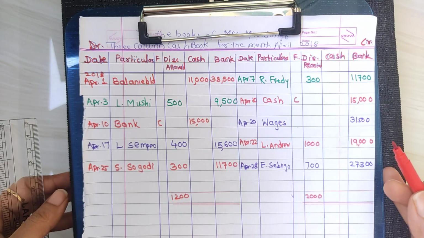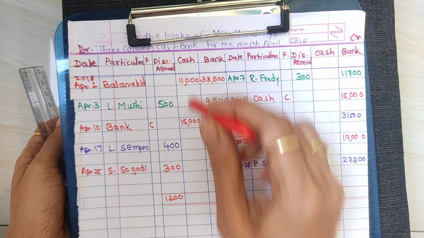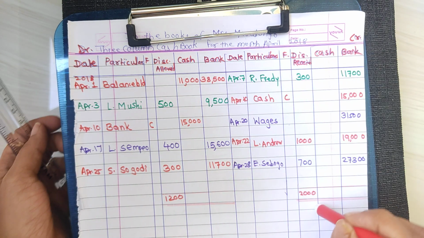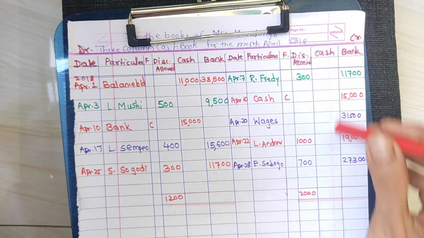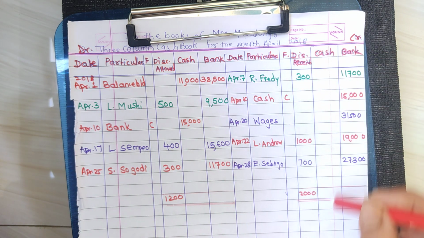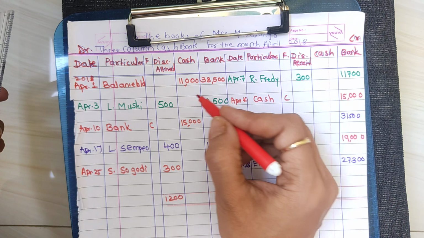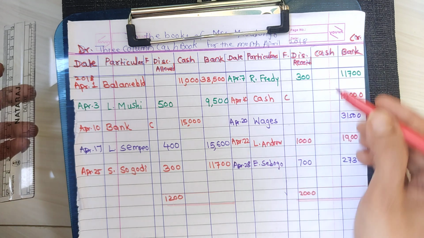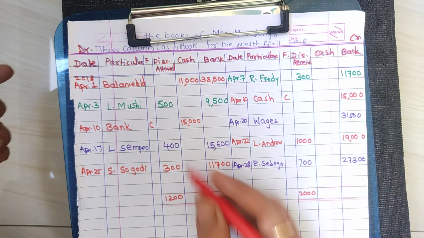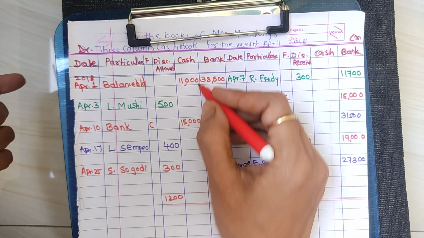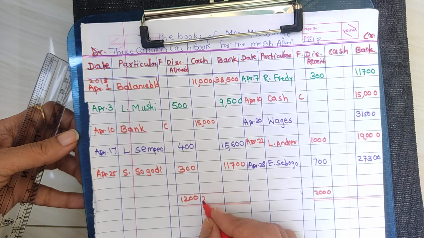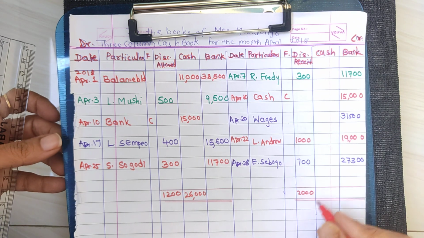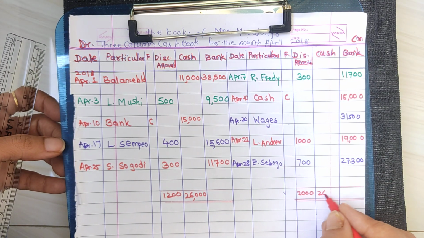See, in cash, the debit side will always be more than the credit side, or the debit side and credit side will be equal. It will never happen that the debit side is less than the credit side, remember. So 11,000 plus 15,000, and nothing is given on the credit side, so the total becomes 26,000. On the greater side you write the total on both sides in the same cash column.